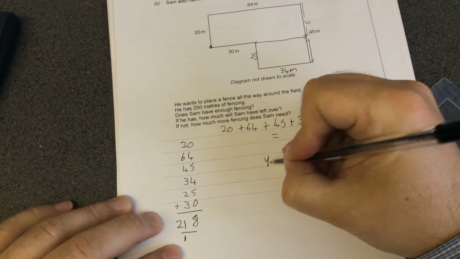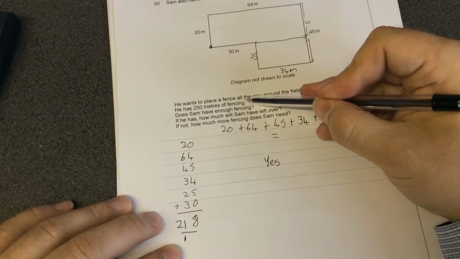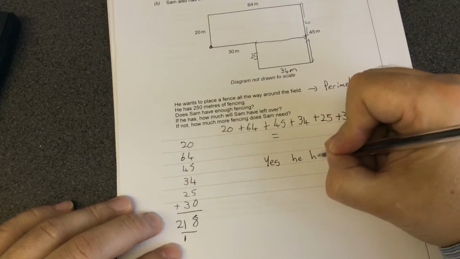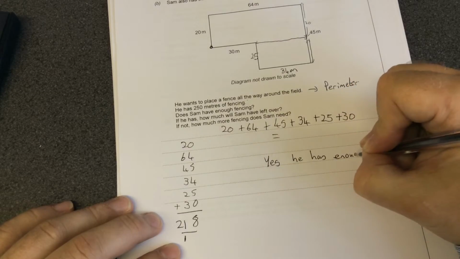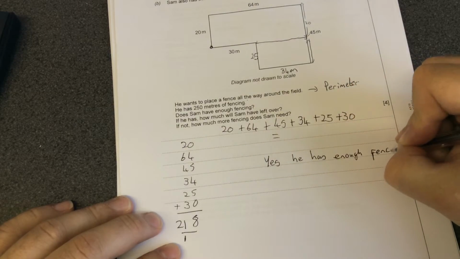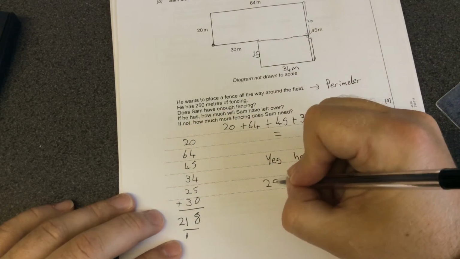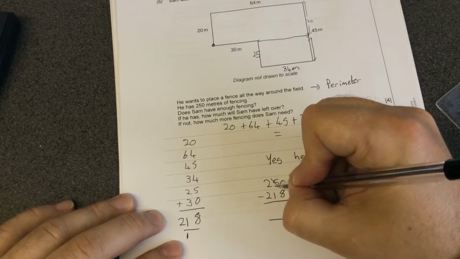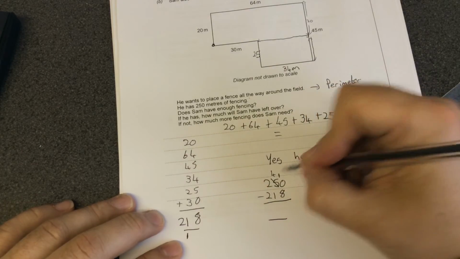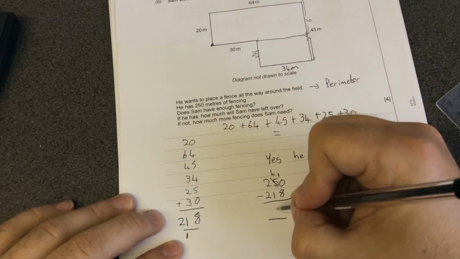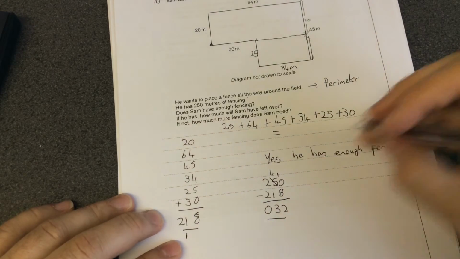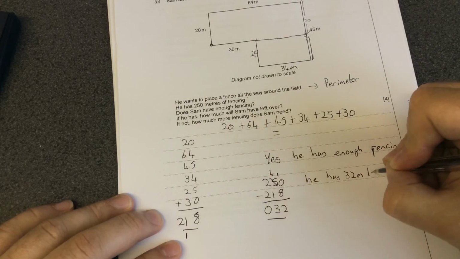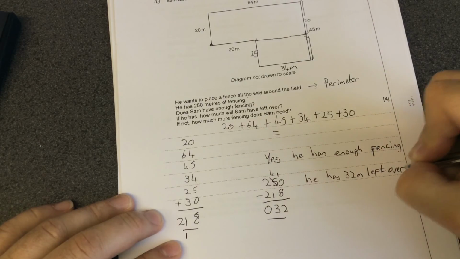So yes, he has 250 meters of fencing. He needs 218, so he has enough fencing. How much has he got left over? 250, take away 218. 0 take away 8 you can't do, so you take 1 off the 5 and that becomes 10. 10 take away 8 is 2. 4 take away 1 is 3. Okay, so he has 32 meters left over.